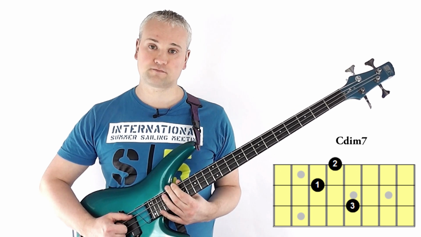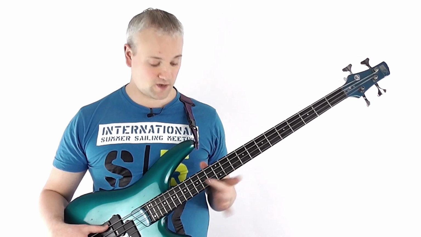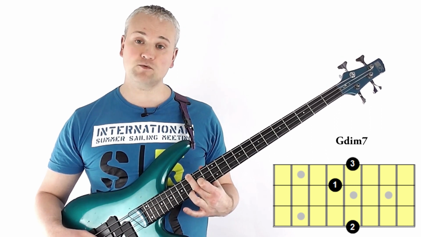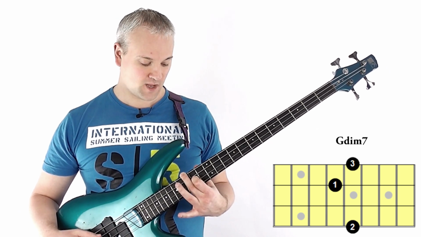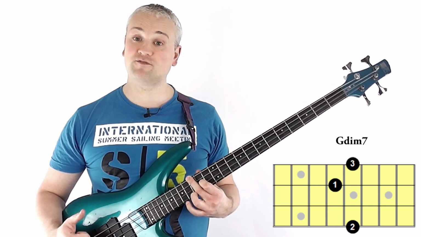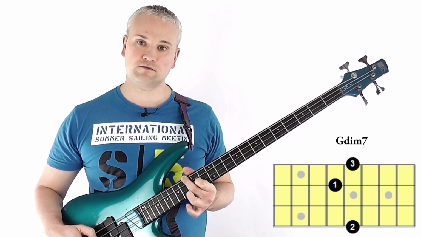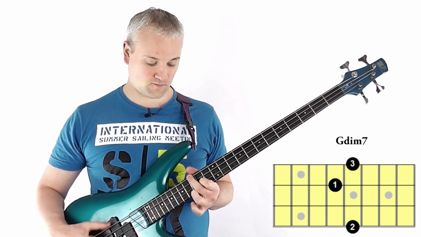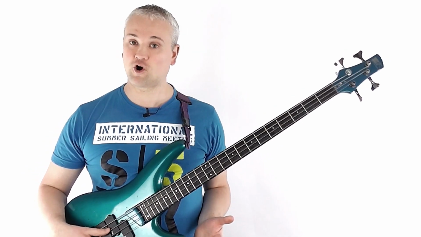Okay, C dim 7. So now lastly, let's look at the G diminished 7. So this is based on the E string. We're going to use the second finger to play the G there, 15th fret on the E string. Then we want to use the first finger for the E, or F flat, the diminished 7th there, at the 14th fret of the D string. And then we're going to use the third finger for the B flat up at the 15th fret of the G string. Okay, so we've got G, F flat or E, B flat, G dim 7. That's the second finger, first finger, third finger. So that's the 7th chords.